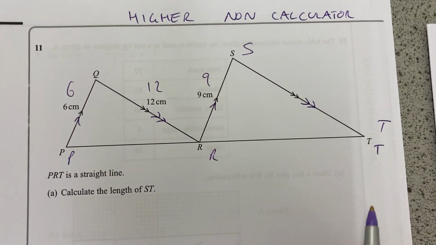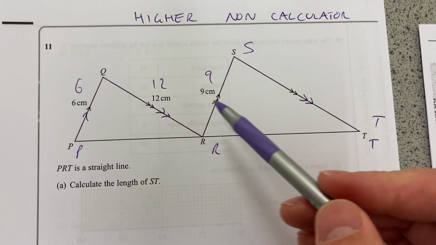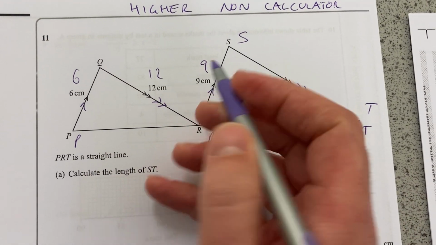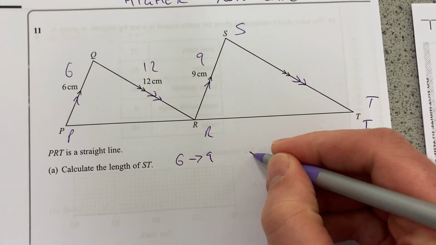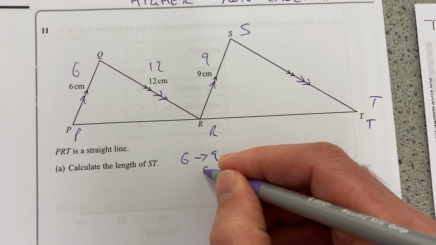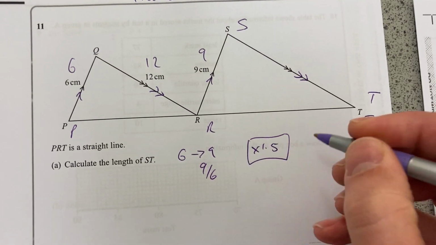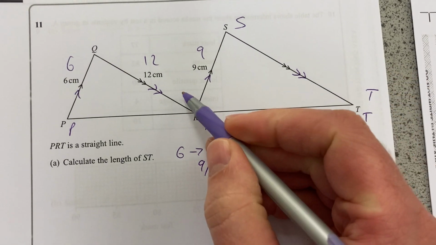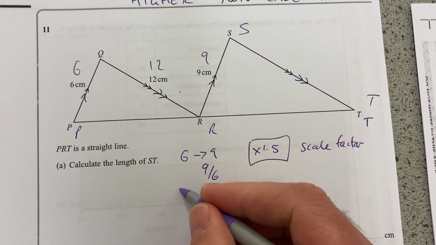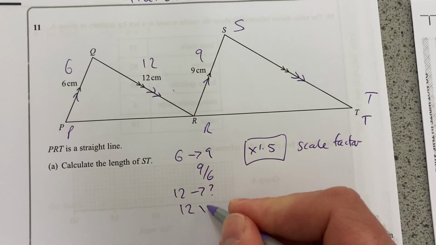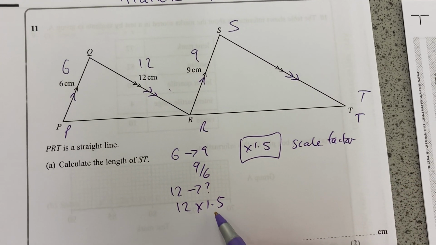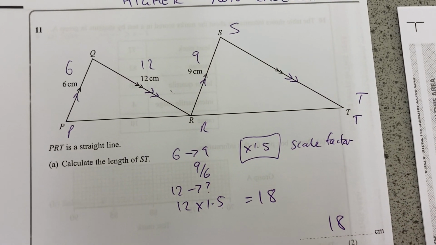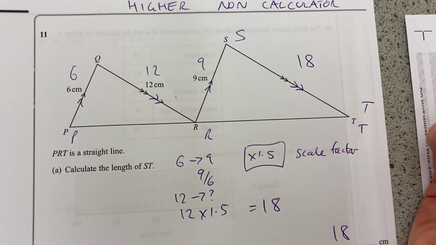So these will be similar triangles because of the number of parallel lines and that shared line there. So if I have 6 going to 9, I'm multiplying by 1.5. I can do that as 9 divided by 6. So that is the scale factor that I need to use to multiply 12 to get ST. So 12 goes to some number. I'm going to do 12 times 1.5. Well, 12 plus half of 12 is 18. So for 2 marks, that length there is 18.